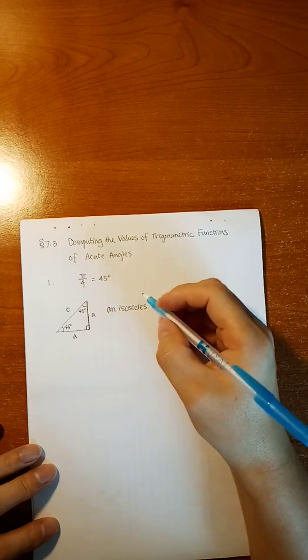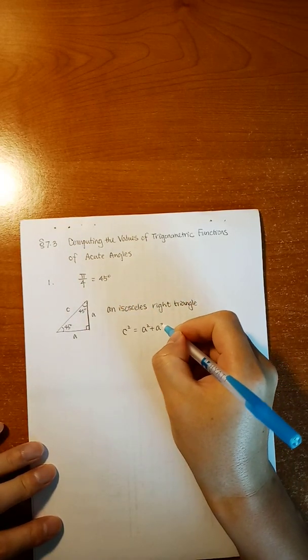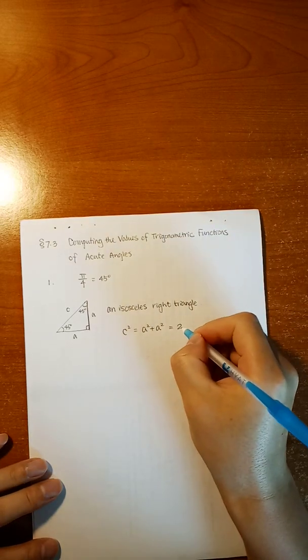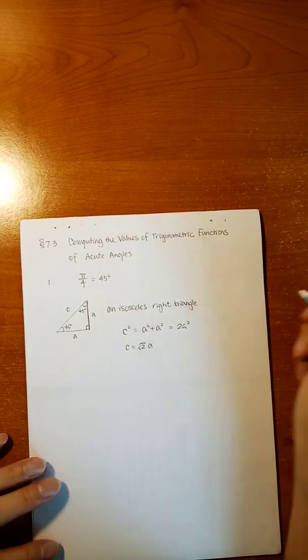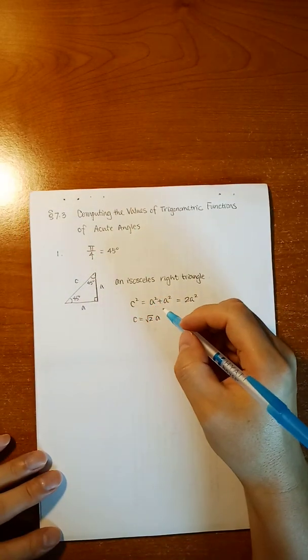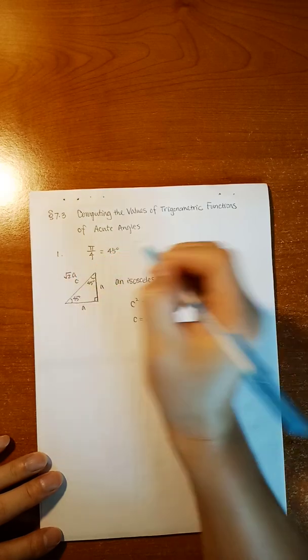Then by the Pythagorean theorem, c squared is equal to a squared plus a squared. It's 2a squared. So c is square root of 2 times a. Okay, so this is a relation.